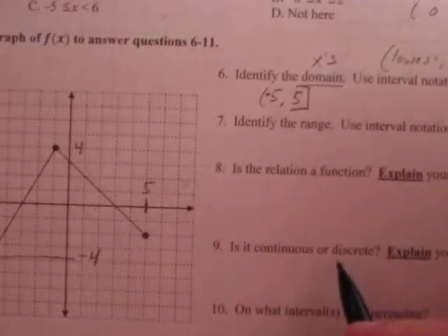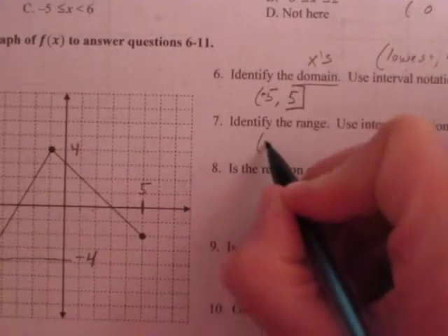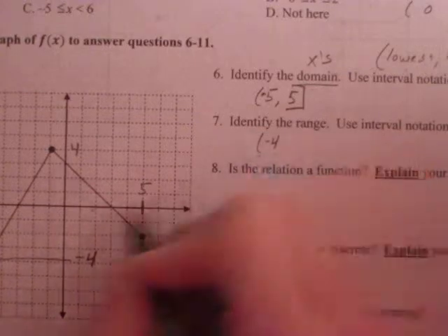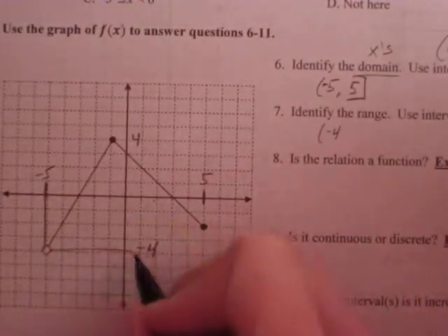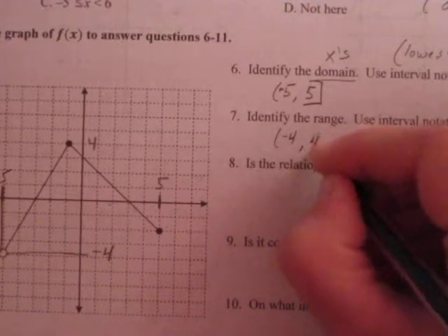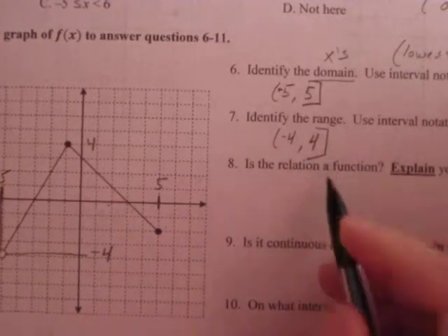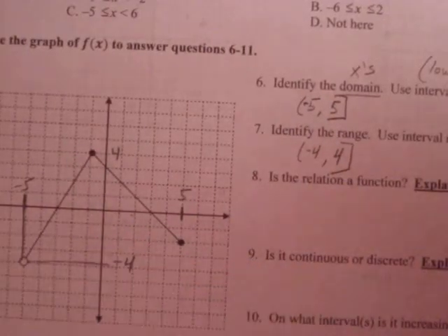So for my range, I'm going to use an open parenthesis because this is an open circle, all the way up to 4, the highest point on the graph. And I use a bracket because it has a closed circle.